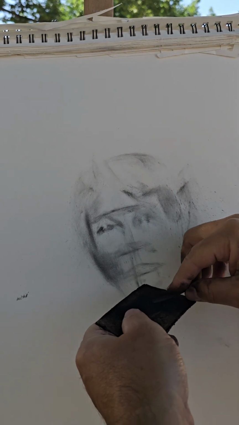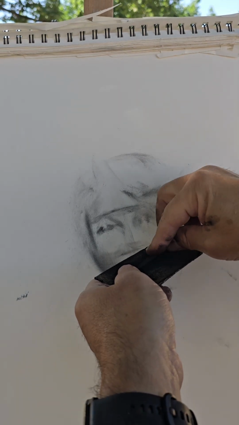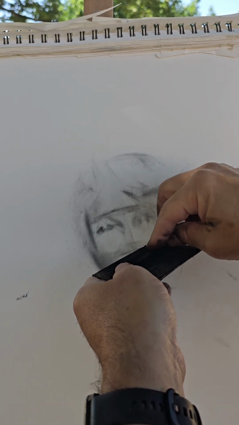It's too much wind. I try and do it here, but I might have to go inside. It's too much wind here.